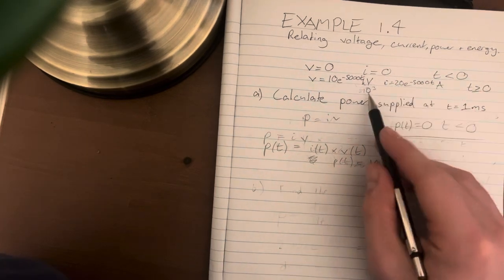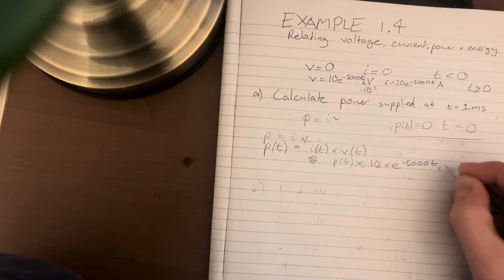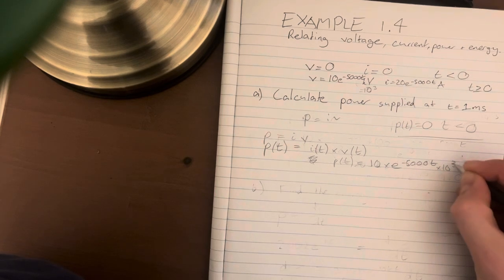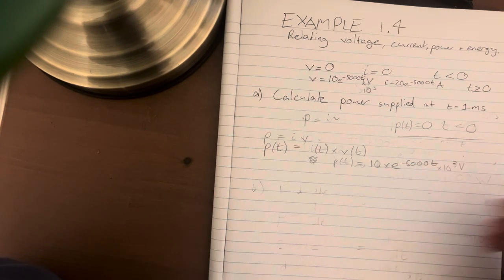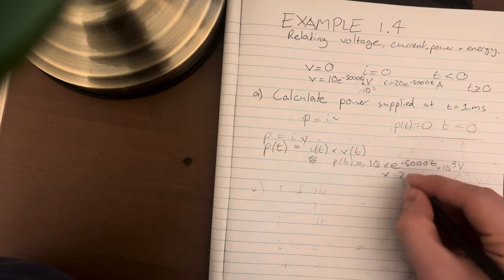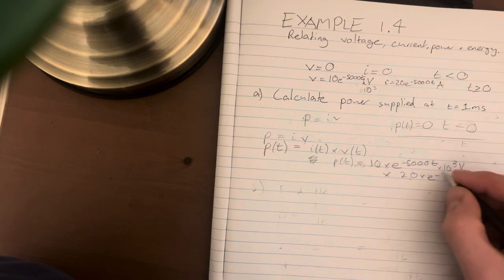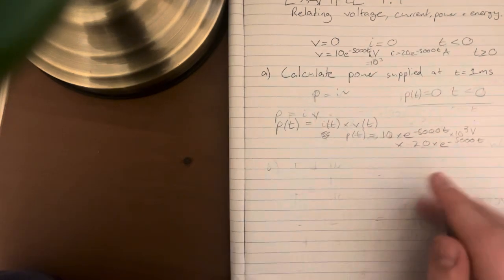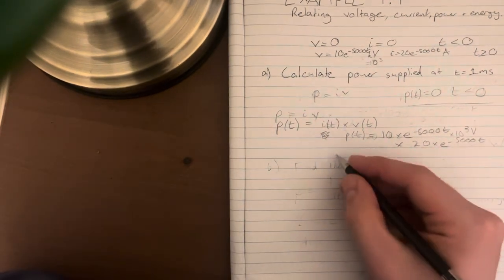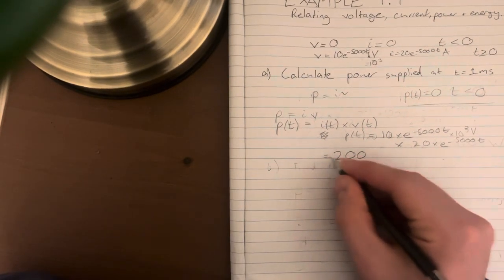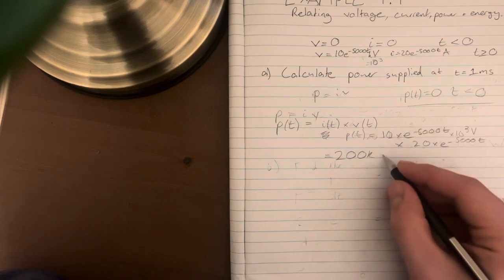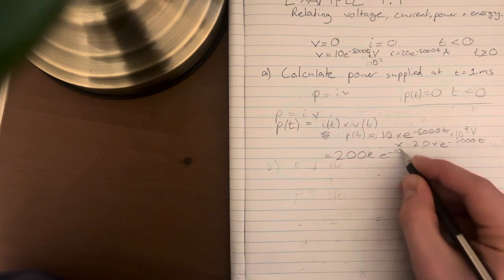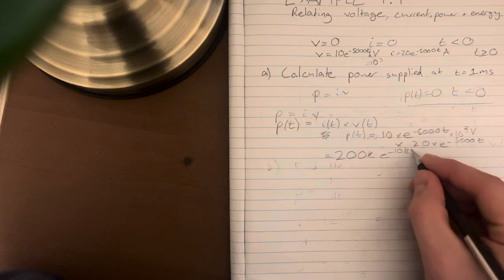Kilovolts is 10 to the 3, so times 10 to the 3 volts, and then times that by 20 times e to the minus 5,000 t. All right, so that's all of it. Adding this all up, it's 200k e to the minus 10k t.